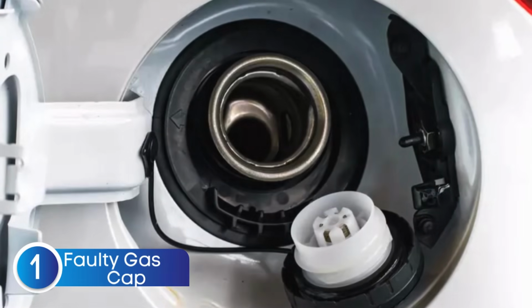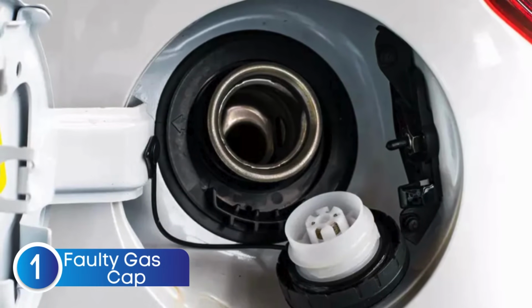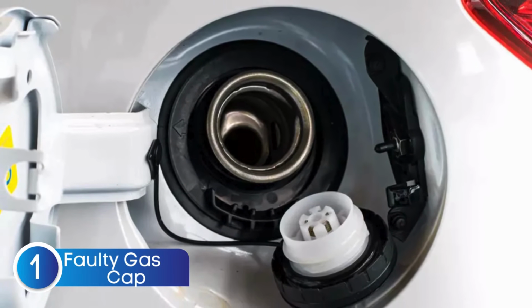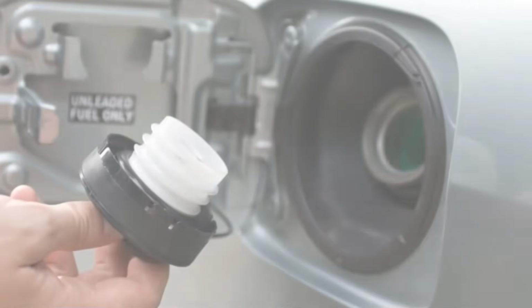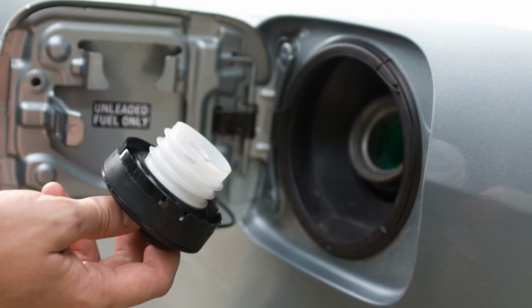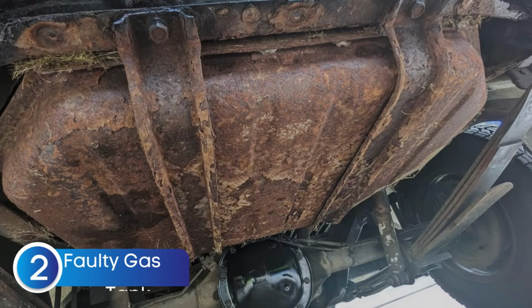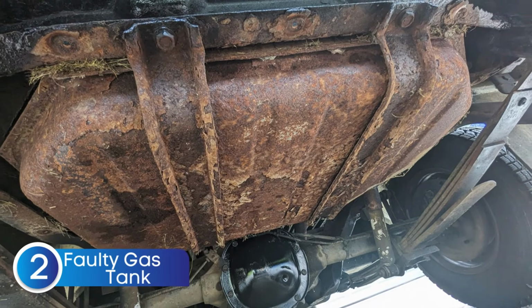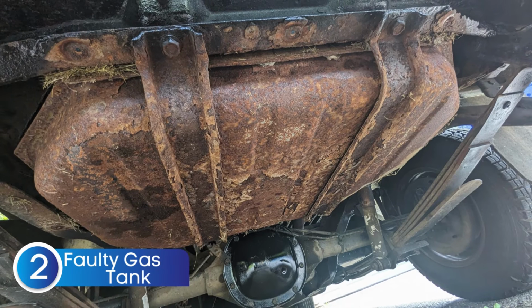The first cause is gas cap issues. Your gas cap could be missing, left open, or just not secured properly. Even worse, it might be faulty or damaged, which can compromise the sealed system. The next cause is a cracked or damaged fuel tank. A cracked or damaged fuel tank can allow vapors to escape, leading to the P0441 code.